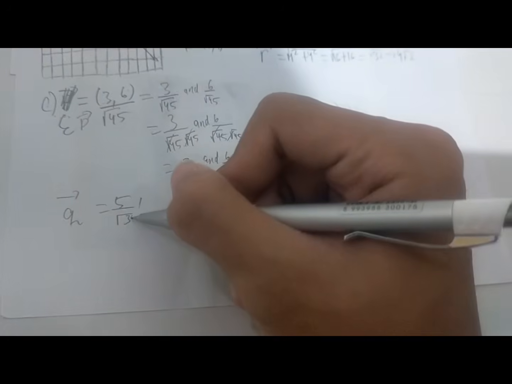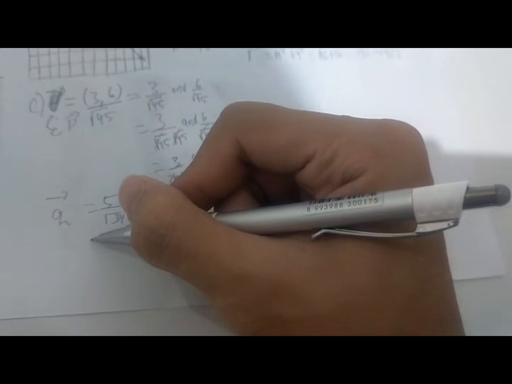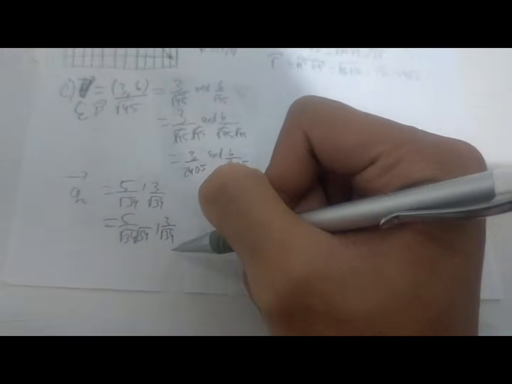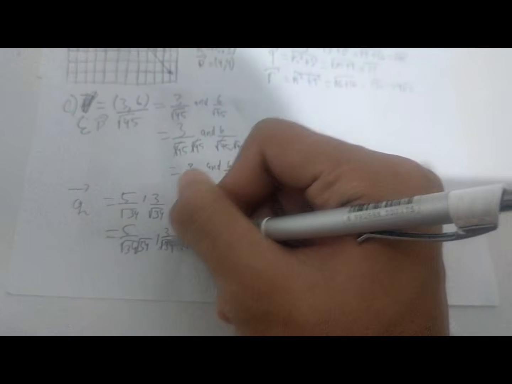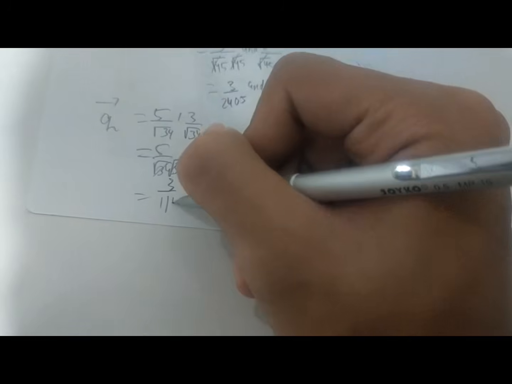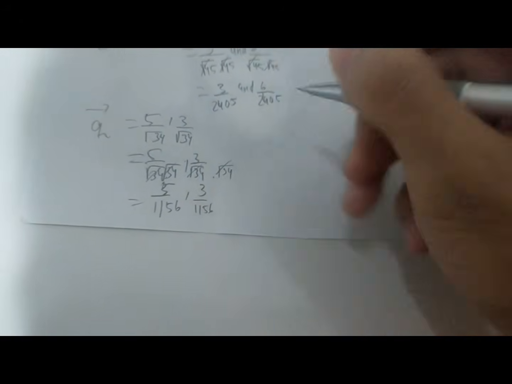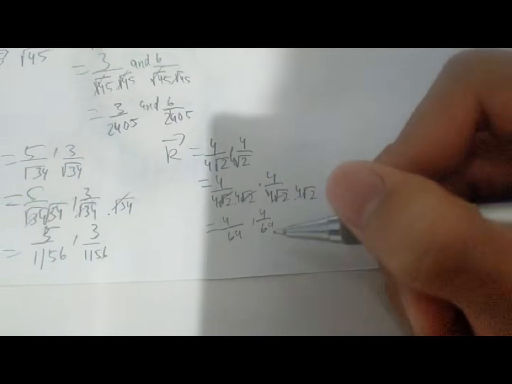This is for the P vector. And for the Q vector, same as this, so just put 5 over root 34, 3 over root 34, erase the root, equals, and this is the result for the R vector too.